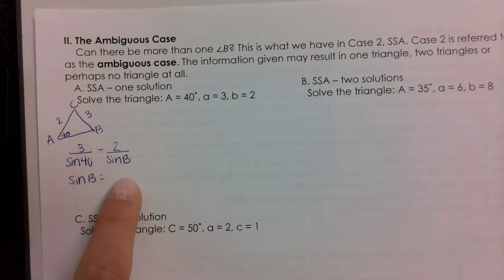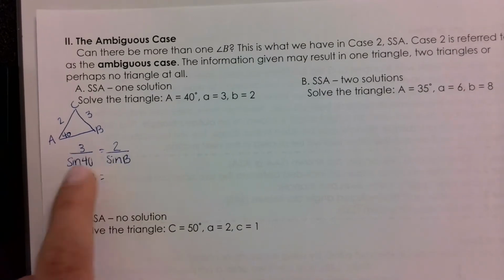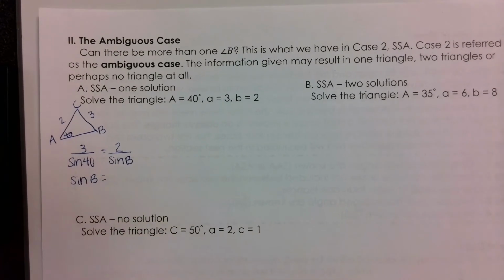So we would cross multiply from here. So like 3 times sine of B, and then 2 times sine of 40. But then you have to divide by 3 again. So we could type that in our calculator: 2 sine of 40 divided by 3. Does that make sense? Does anybody need to see that worked out?